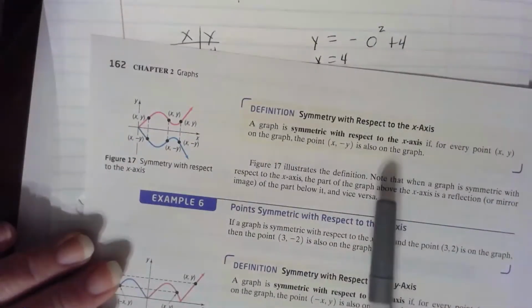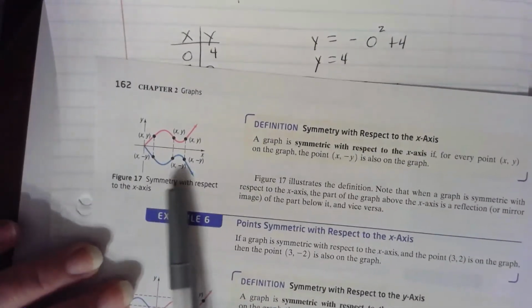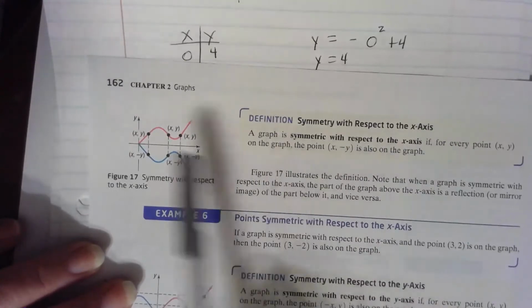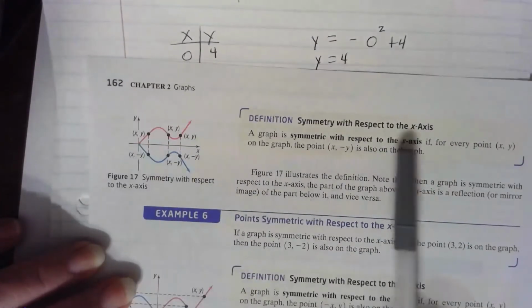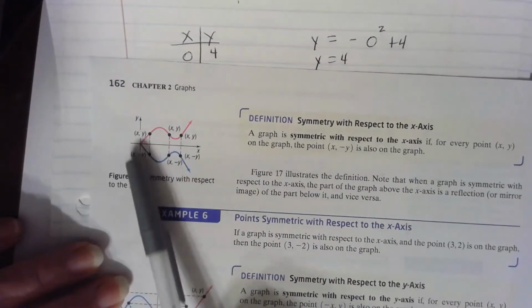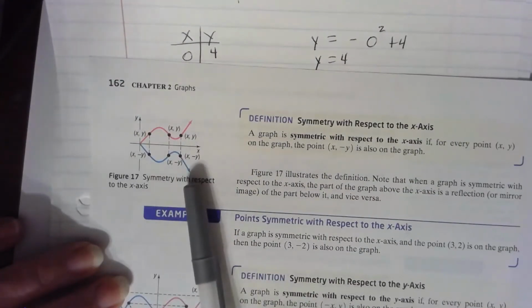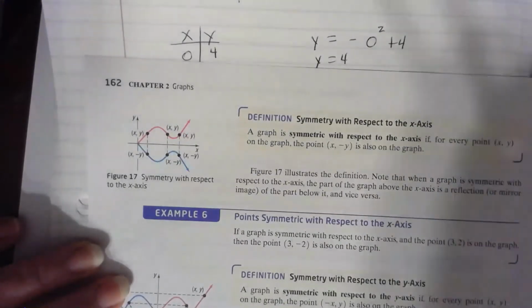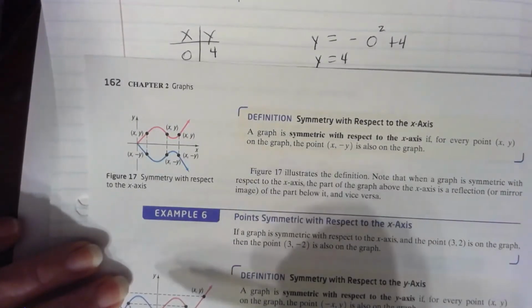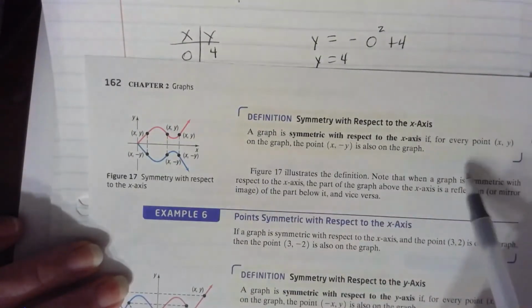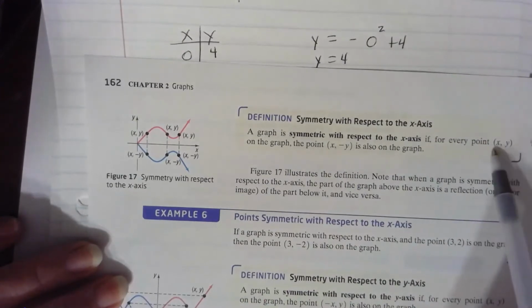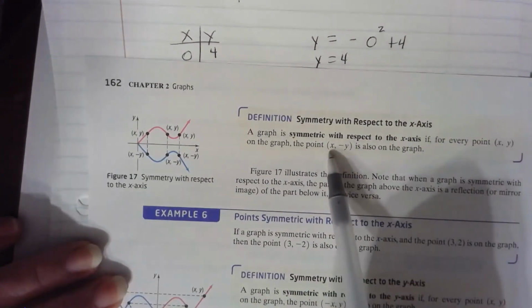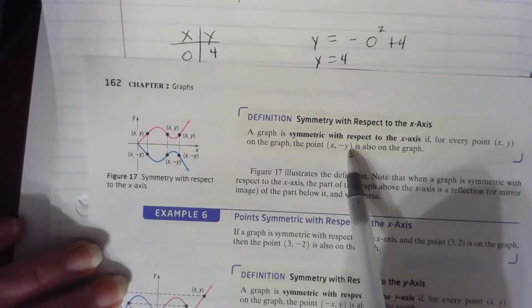Alright, when a graph is symmetric to the x-axis, I'm on page 162 in your book, it matches itself across the x-axis. In other words, if you fold it across the x-axis, it's going to be the same image. Well, the way you do that, if you have a point, you keep the same x and change the sign of the y.